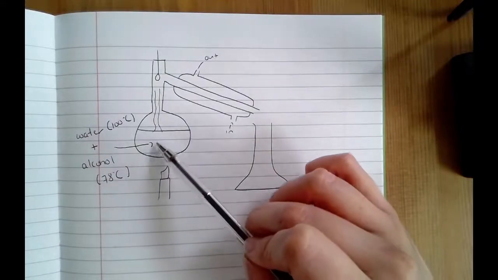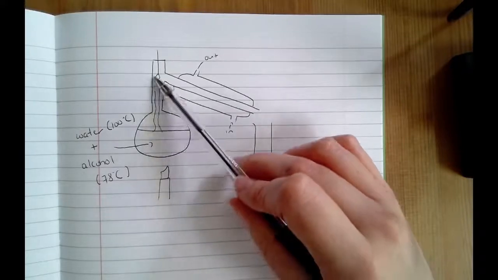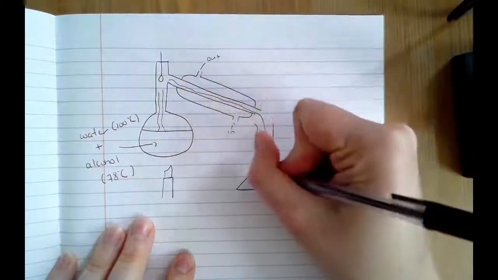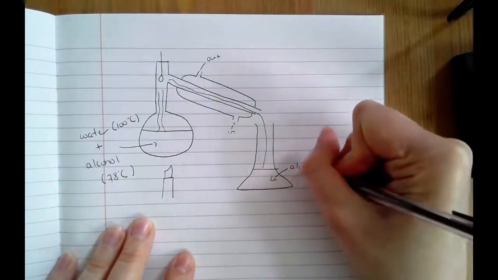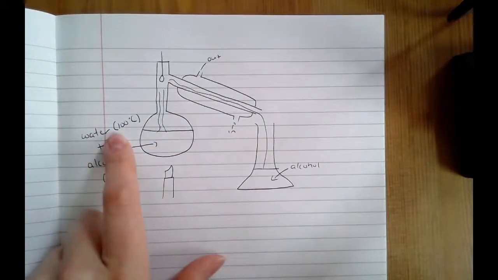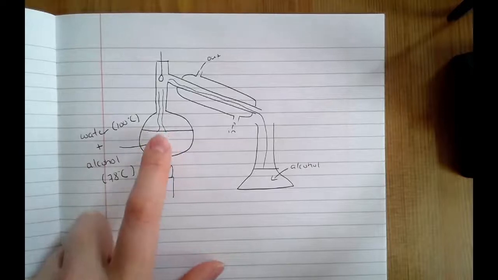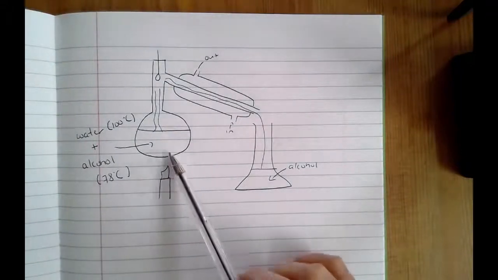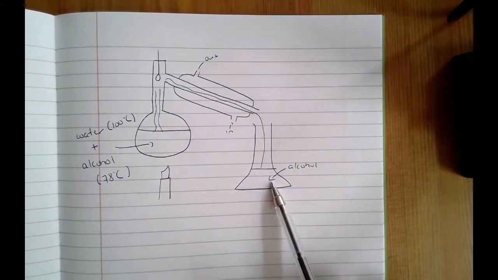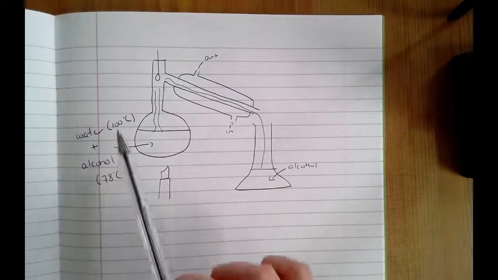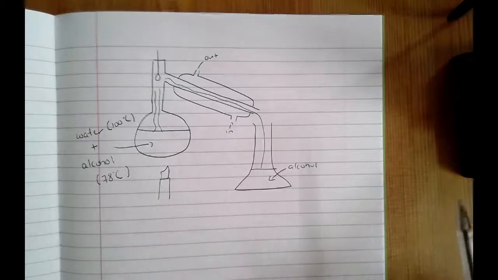So I heat it to 78 degrees Celsius. The alcohol will evaporate, the hot air will rise, it will hit the cool condenser, and your alcohol will collect here in your flask. As long as you're not heating this mixture above 100 degrees Celsius, then the water will remain as a liquid in your round bottom flask. And at the end of the experiment, you'll have water in your round bottom flask, you'll have alcohol in your conical flask. So if you've got liquids that are mixed together and they've got different boiling points, you can also use simple distillation to separate them.